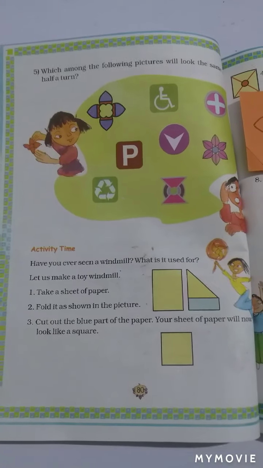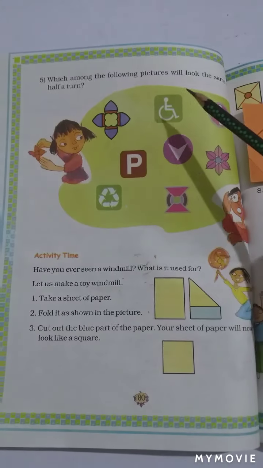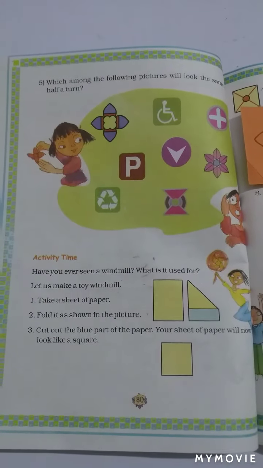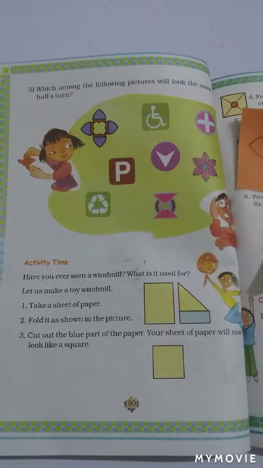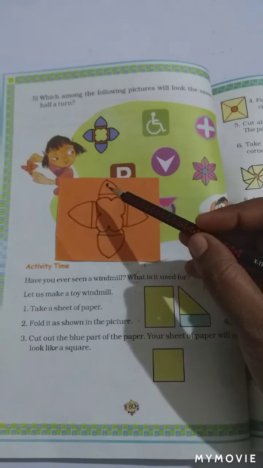Now let's come to the next question. Which among the following pictures will look the same after half a turn? So I have taken a few examples here. I will show it to you. It is very easy. See, for this picture I have drawn it. Now I have put a dot on top.